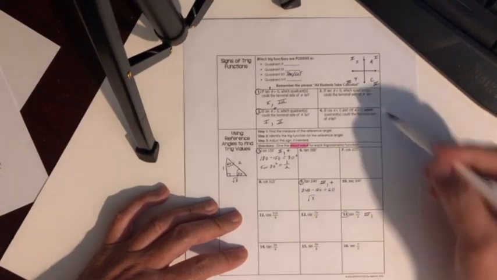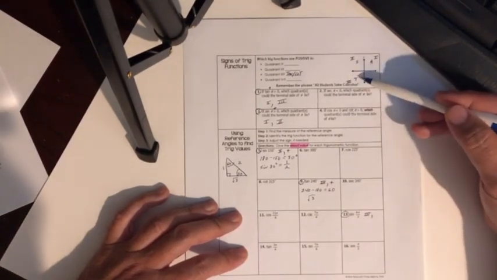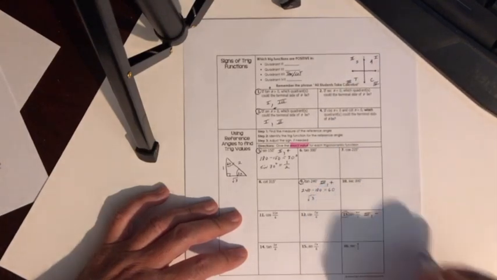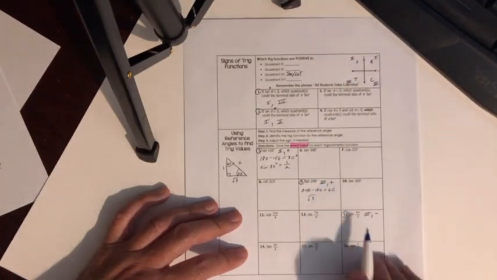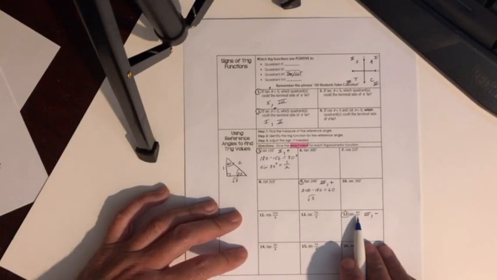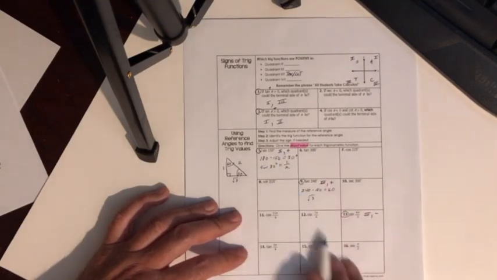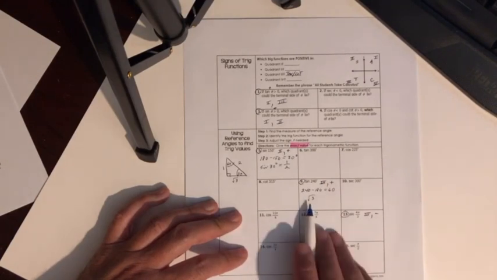My next question is, in quadrant 3, is sine positive? No, it's negative. So let's put a negative. Now we have to determine what angle that is, because we want the exact value. So it has to be a fraction, not a decimal. A fraction, a whole number, or radical.